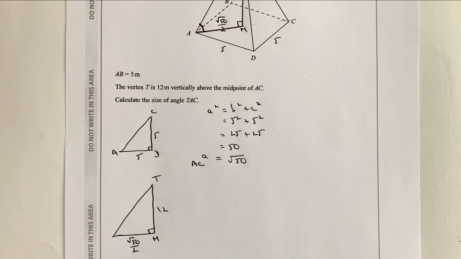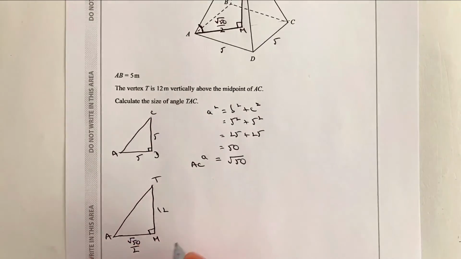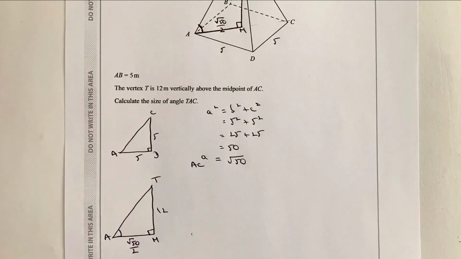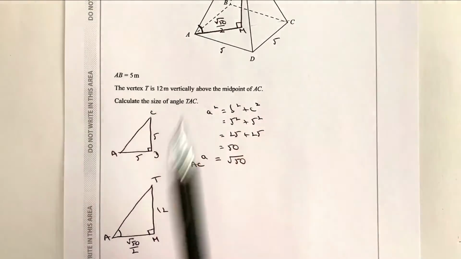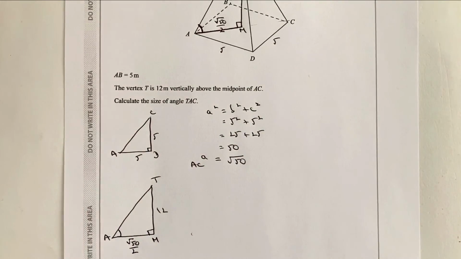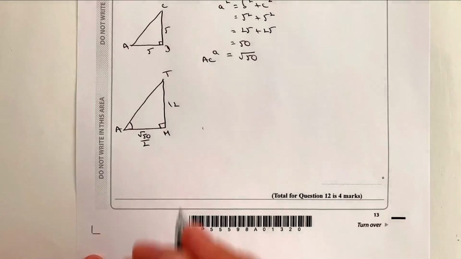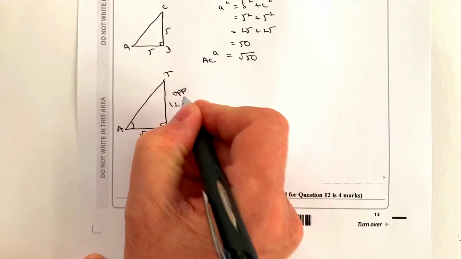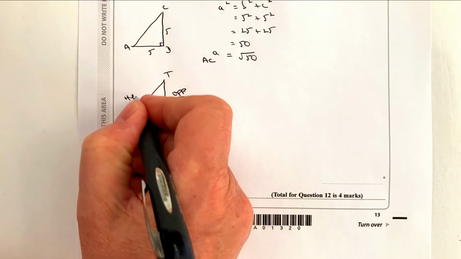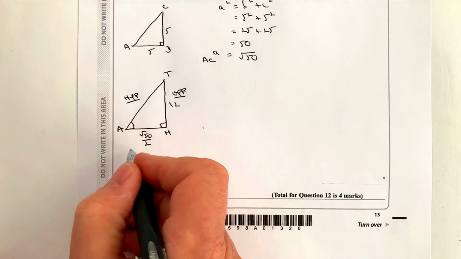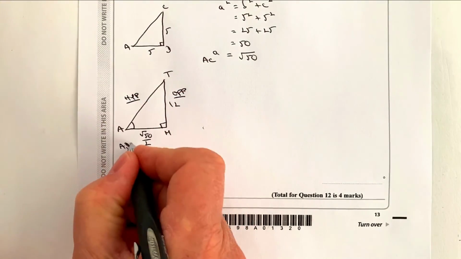So that will allow us now to work out this TA, and C is over here somewhere, but this is the angle that we're looking for, the angle at the bottom here. Okay, so if I label this up as I would a normal right angle triangle, this is the opposite, this is the hypotenuse, which is the longest side, and the last one left is the adjacent.